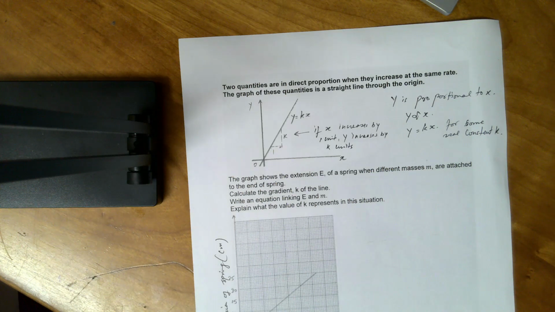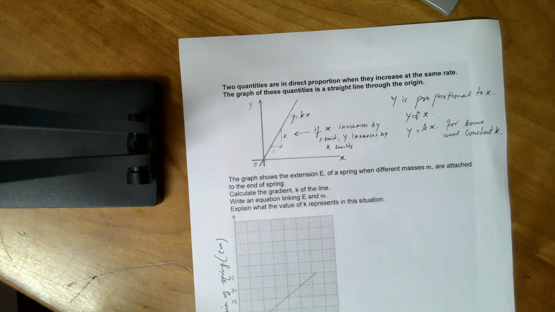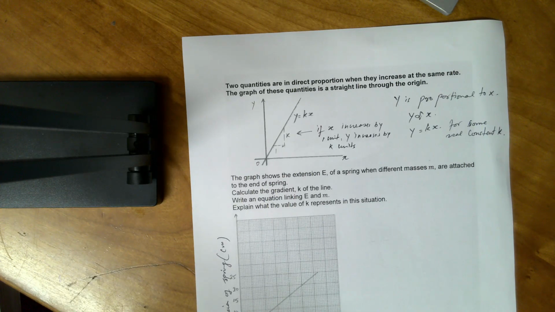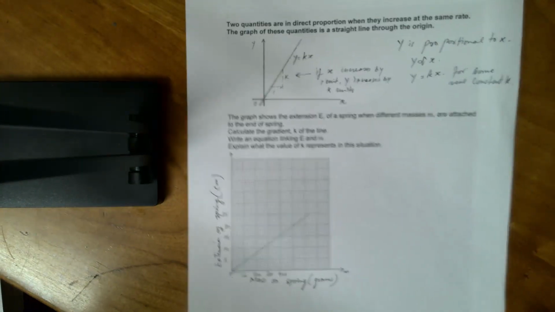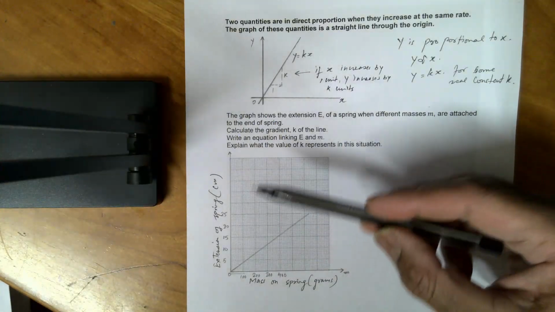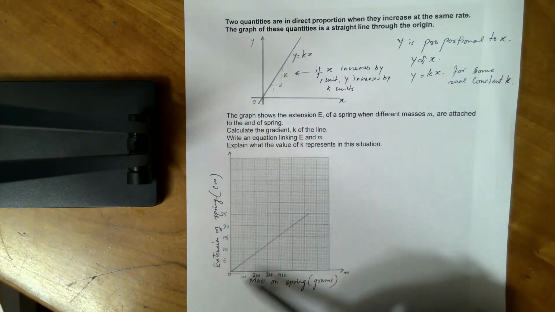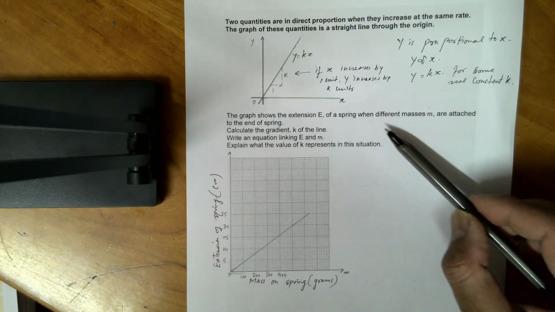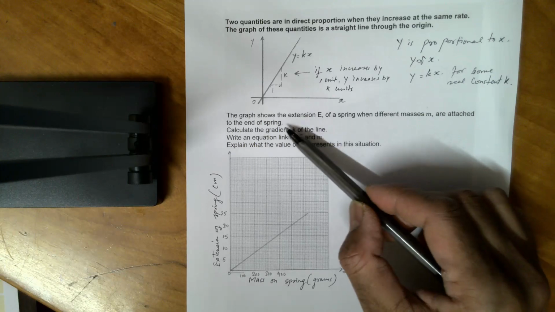So it's called modeling with a straight line. This is an example of modeling with a straight line, how you can model different types of things. Okay, so let's go with an example, then you'll understand more about this. It says the graph shows the extension E of the spring when different masses M are attached to the end of the spring.